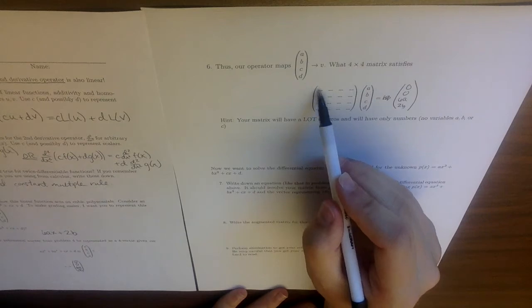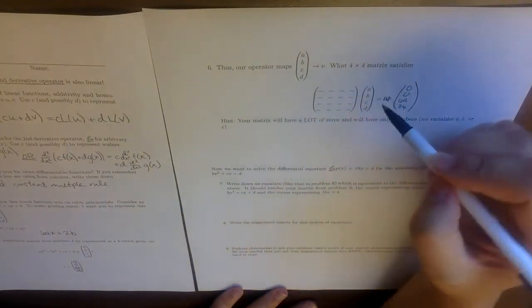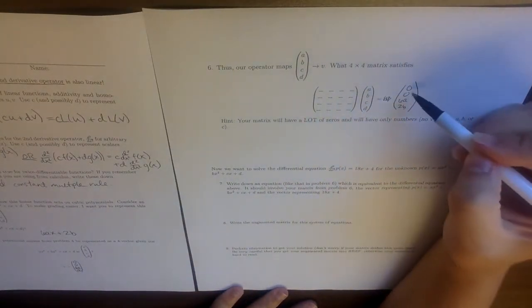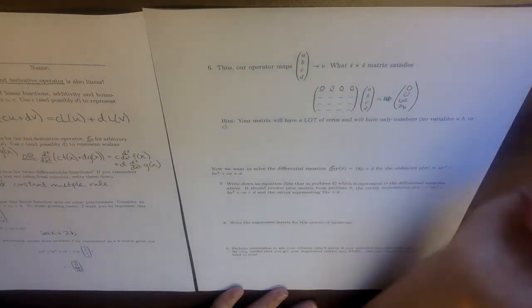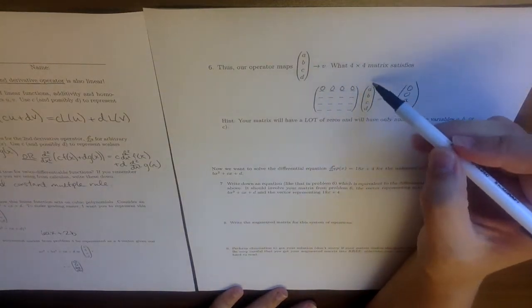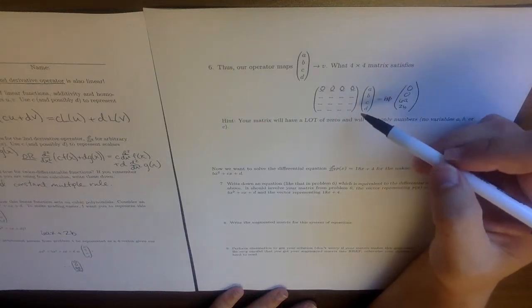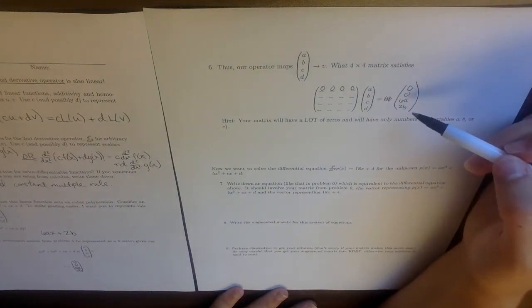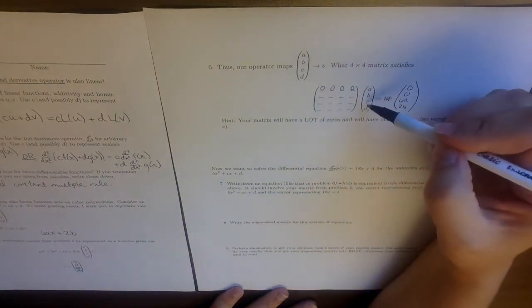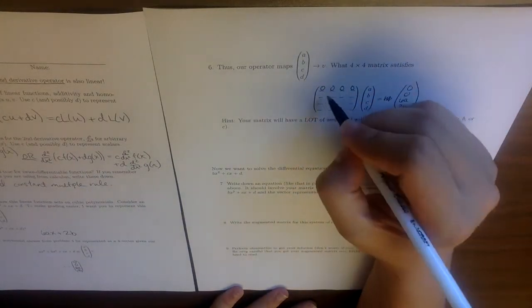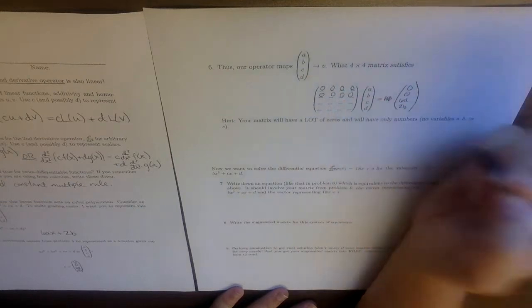Okay, so the first row, I want a vector that when I dot it with a, b, c, d, I get 0. That's going to have to be the all zeros vector. It can't be anything that depends on this vector, otherwise it's not a well-defined matrix. Okay, again, now I want another vector that when I dot it with a, b, c, d, I get 0. Has to be the all zeros vector.